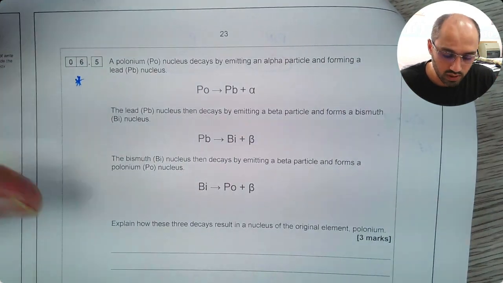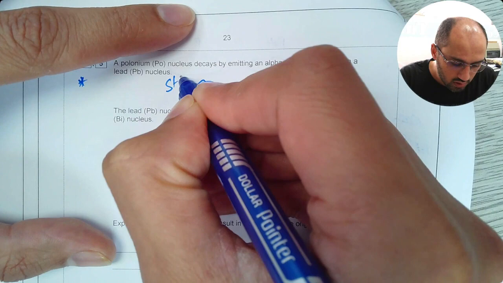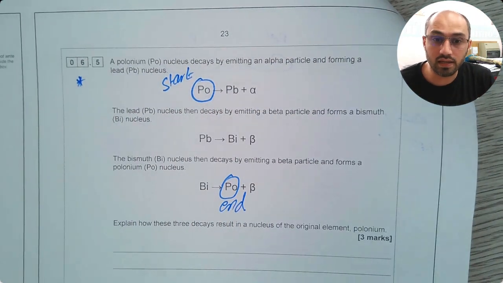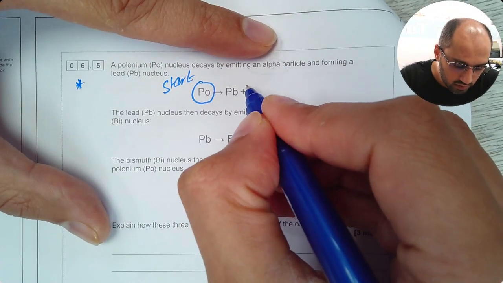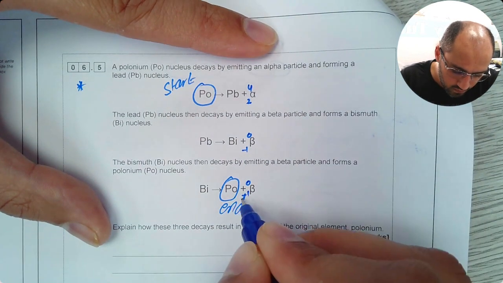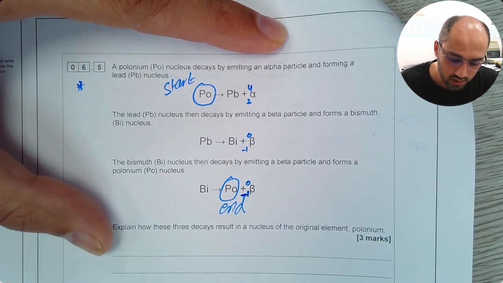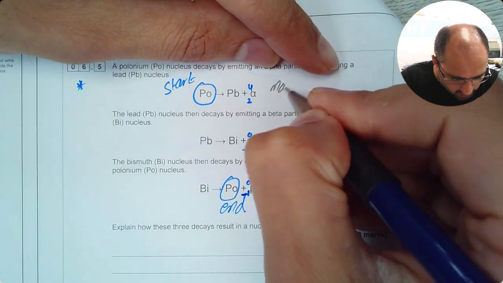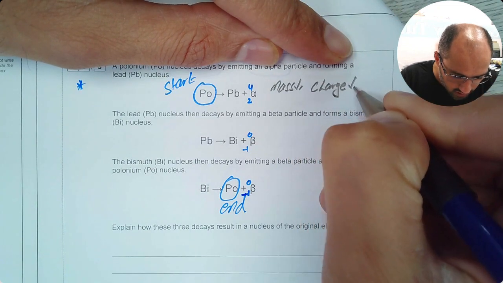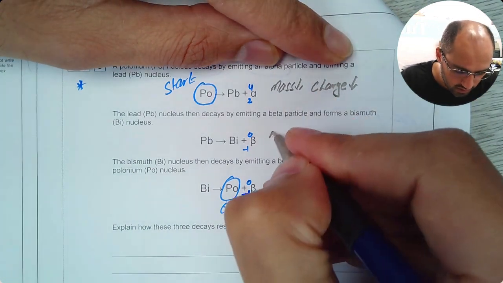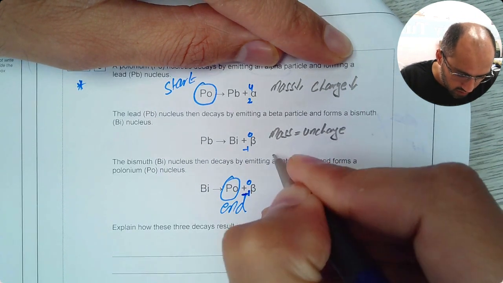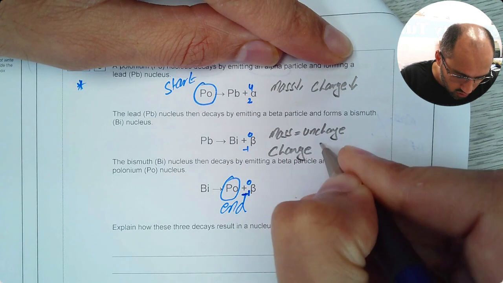Now if you pay attention to it, this is your start and this is your end. So start and end are the same. Let's recall, what is alpha? Alpha is 4, 2. Beta is 0, minus 1. Here it is 0, minus 1. So I can see here mass went down and charge went down. In this case, mass unchanged, but charge has gone up.